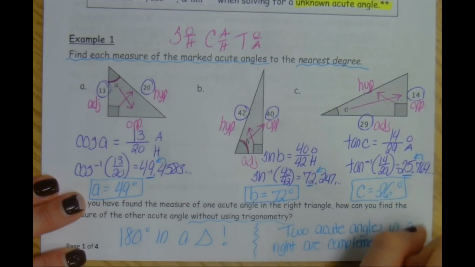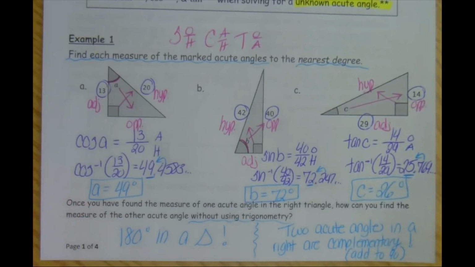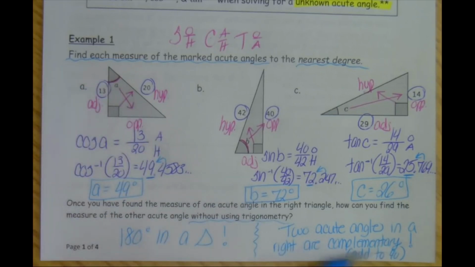Does anybody know what that word means? It's super fancy. Yeah, that means that they're going to add to 90 degrees. All right, so that's another method I could have used to find that missing angle. If I know that A is 49 degrees, well, 49 plus what number is 90? All right, that's another method because, again, together they are complementary. Killing it, boys and girls. Meet you on the next.